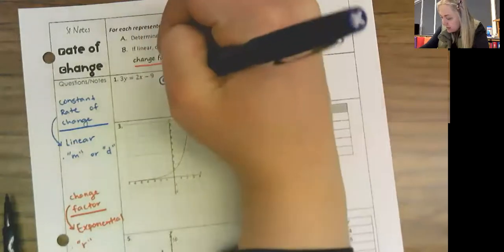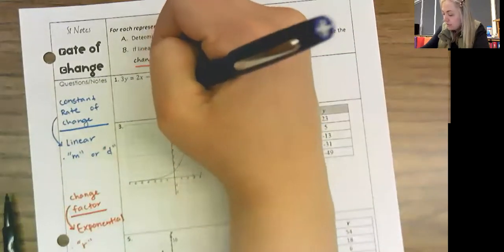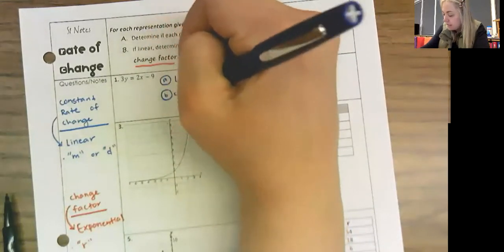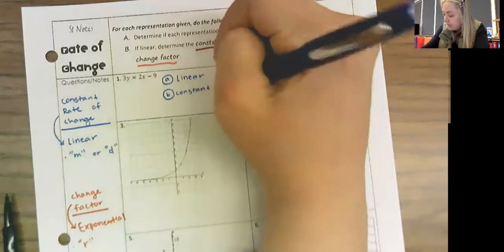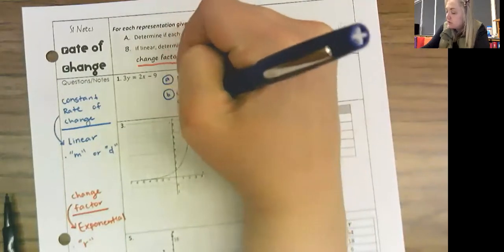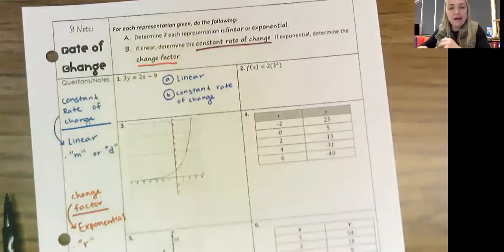Actually, I'm just going to put that right here. A, it is linear. So for B, what is my constant rate of change? Yes, you have to write it.